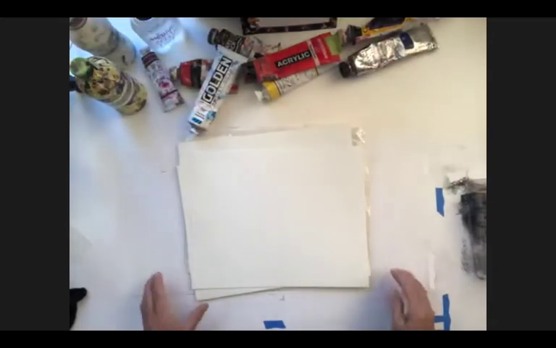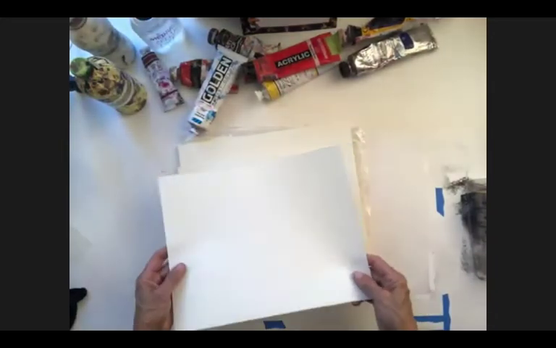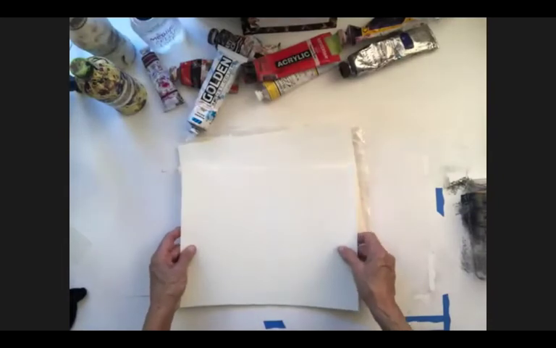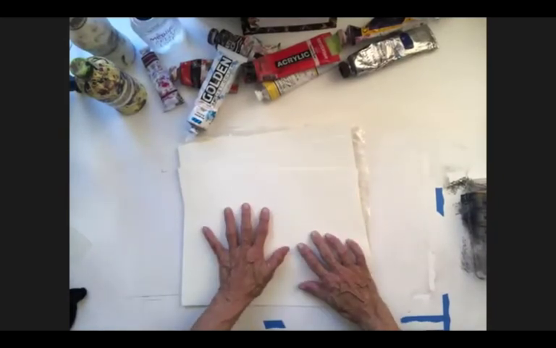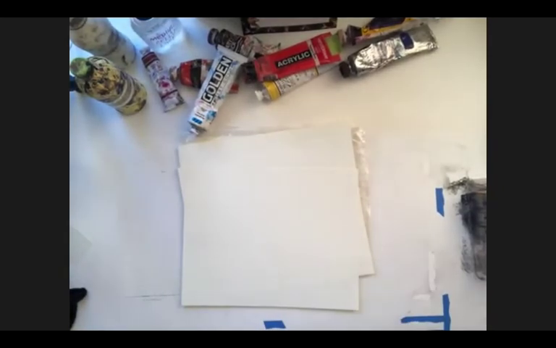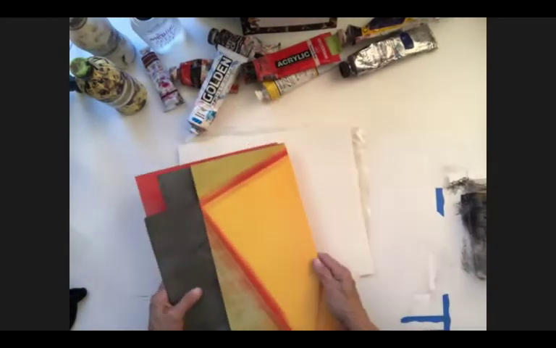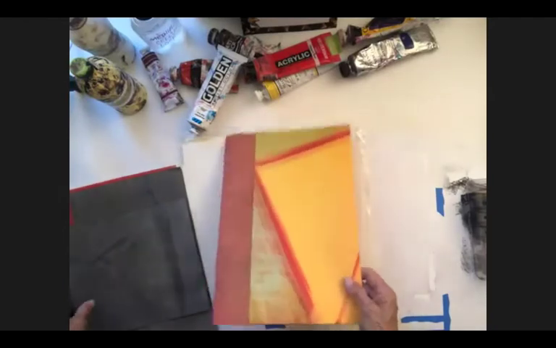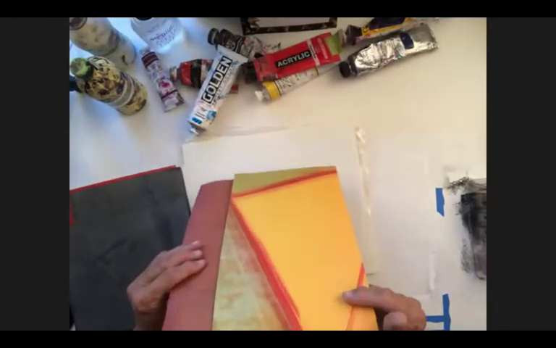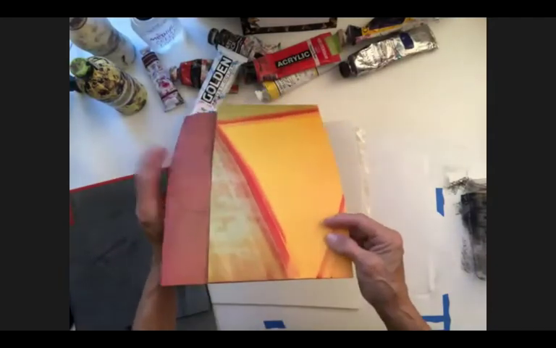And the first technique I'm going to show you is one that is done on the Arches text wove, which is what we're going to use today. And it is a stressing of these very strong Arches text wove fibers.